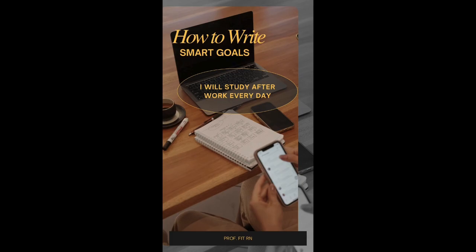And is it timeable? Timeable means, can we have a deadline to this? I will study after work every day. Every day such as what? Every day for the rest of the program? What do you mean? If it said every day to the end of this semester, then it would be timeable. This is not a SMART goal.